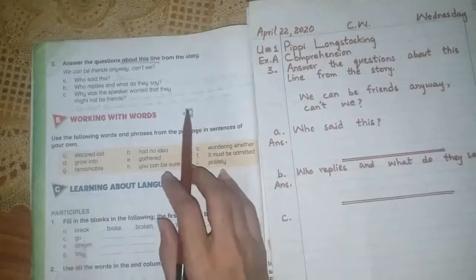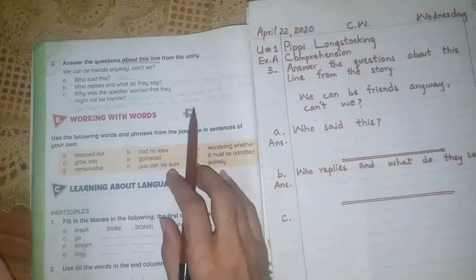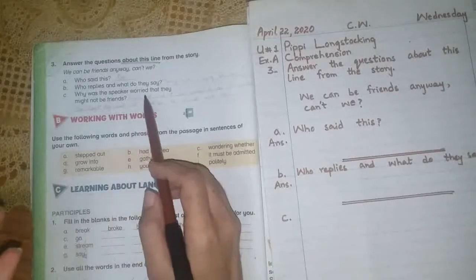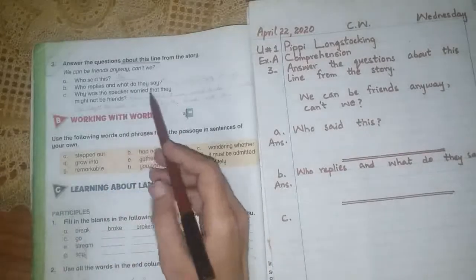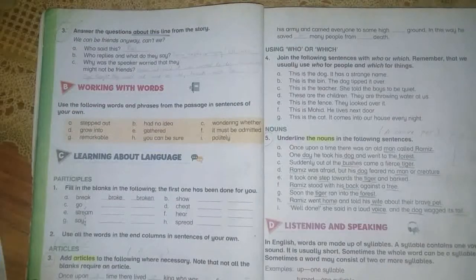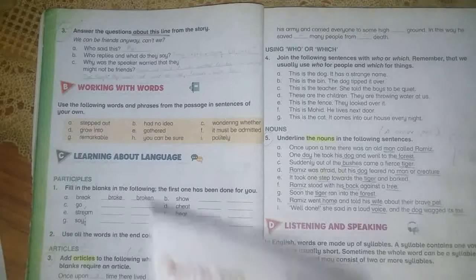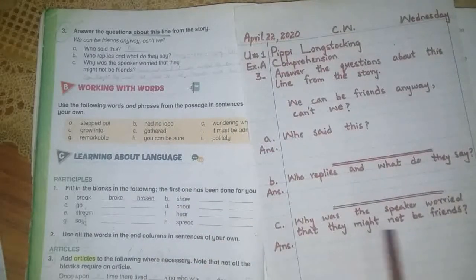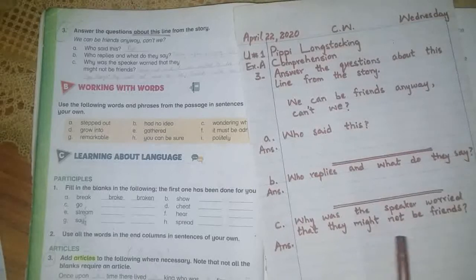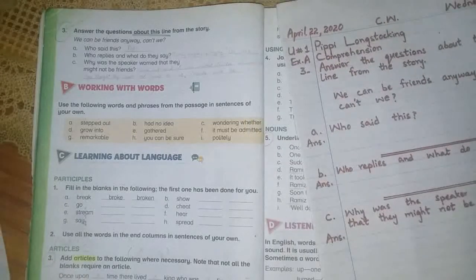So now, why was the speaker worried that they might not be friends? But before discussing the answer, we will write the question on the copy. Why was the speaker worried that they might not be friends? So the speaker, Pippi, was worried that Tommy and Annika might not be friends with her. So why? What could be the reason?